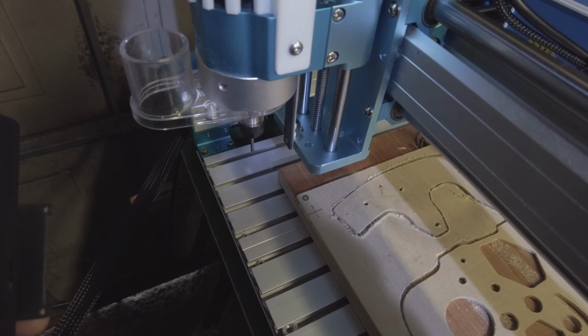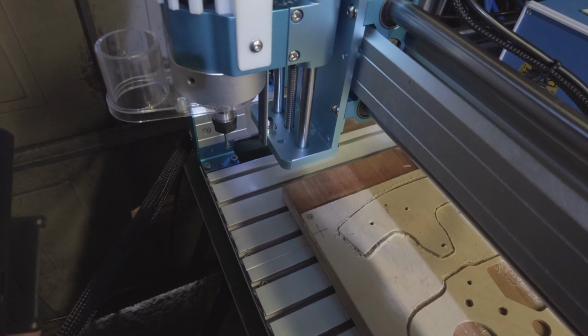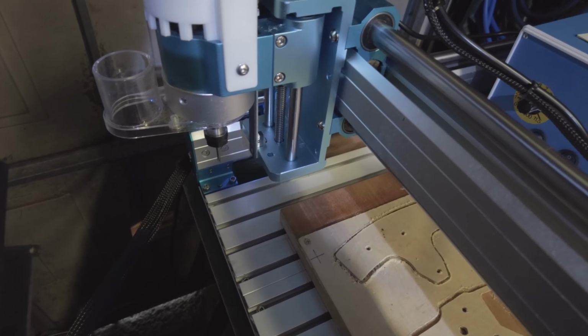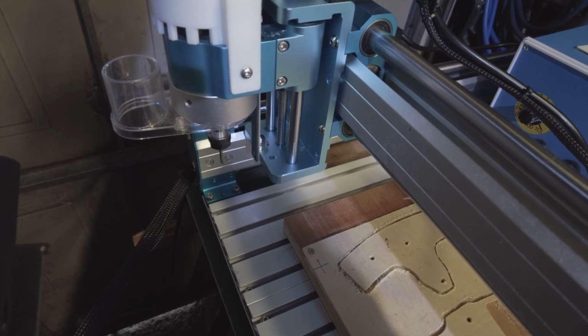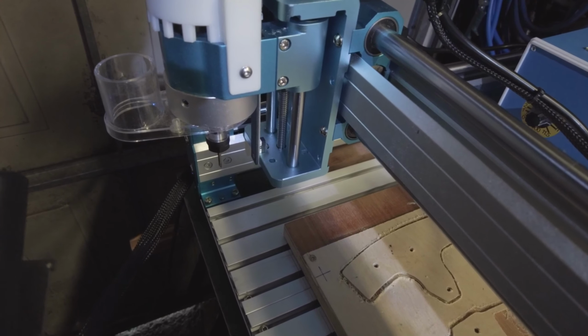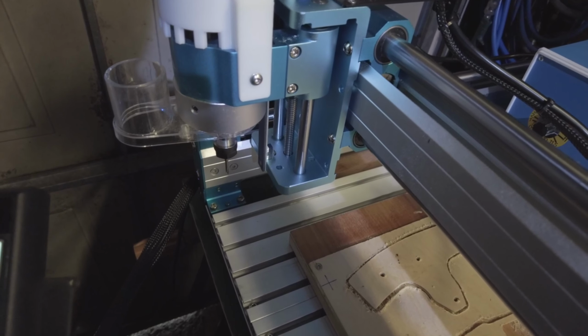By the way, this has got the new upgraded Z-axis on, and it's a lot better. But anyway, I've covered that in another previous video. Right, we're at home now.